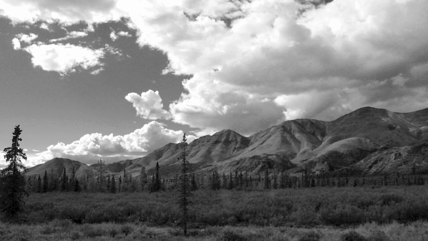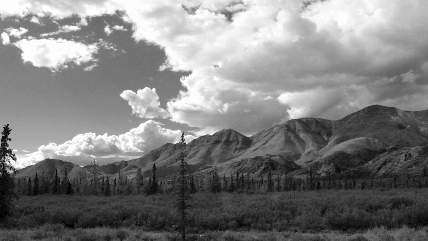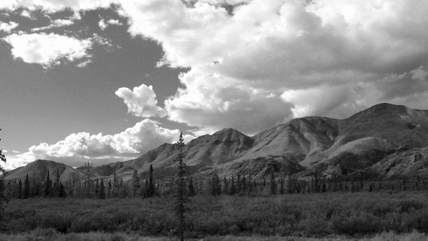Now, you can see in this photo that I took in Alaska, everything is in focus. The entire landscape is crisp, clear, and sharp. If you want your viewers to be able to see everything, then you need to use a higher f-stop, like f11 or f22. That will make sure that you're really capturing all of the details.